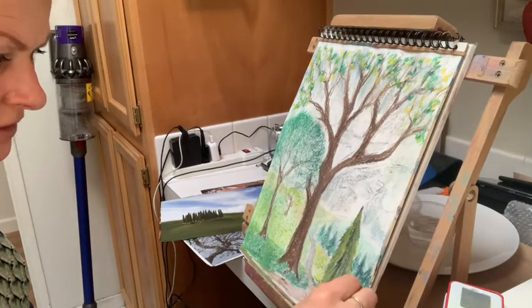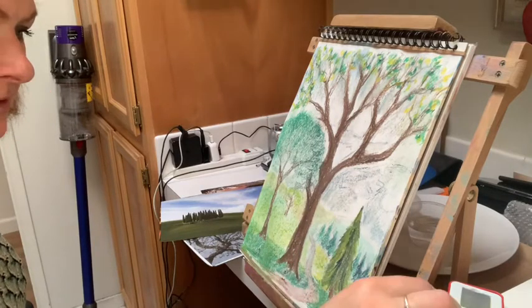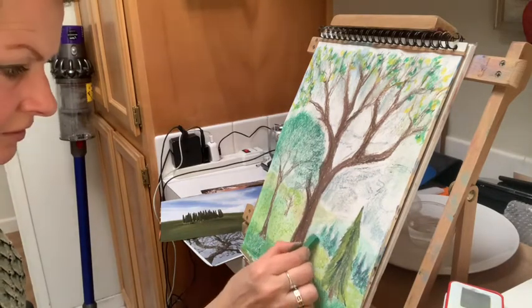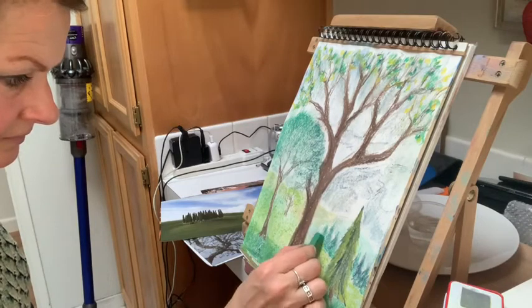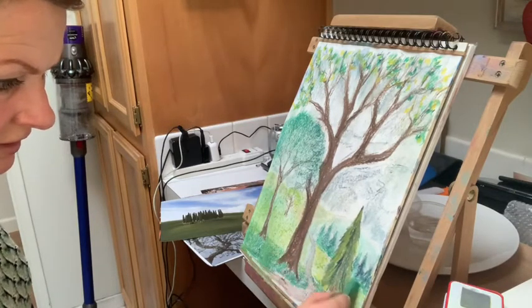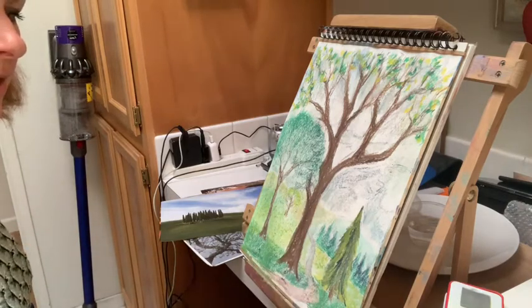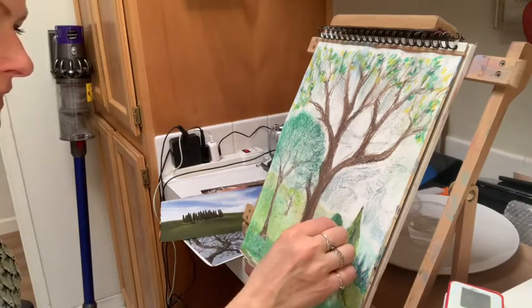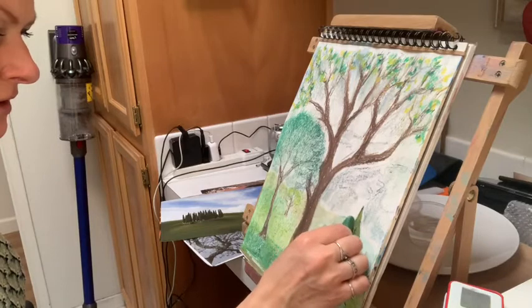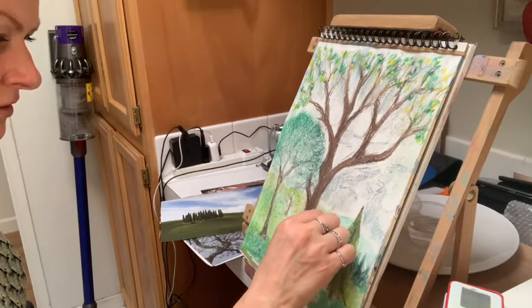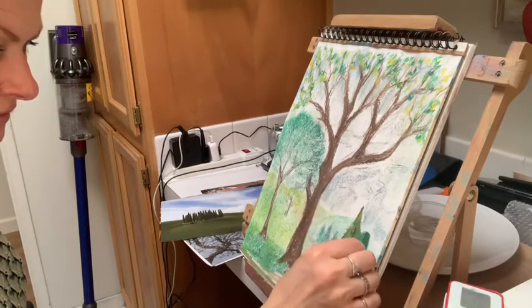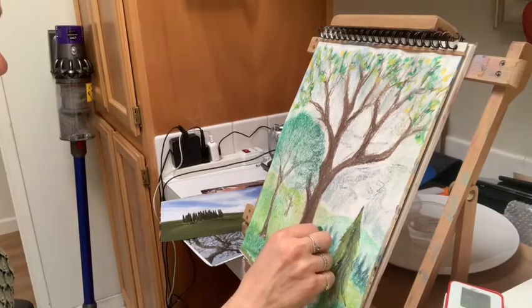So they're just gonna have that nice line behind that tree. And on the top of that hill, it seems like there's not enough grass, so we can grow some more grass in it. Just like that.